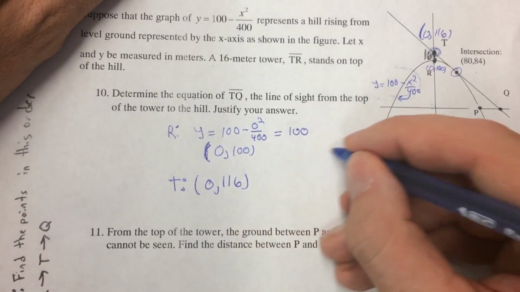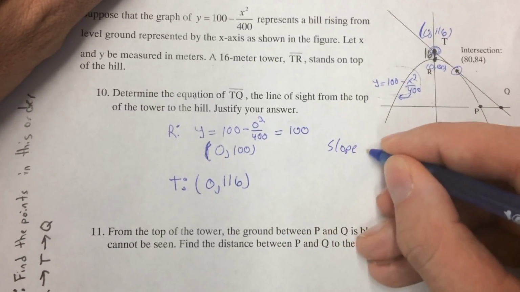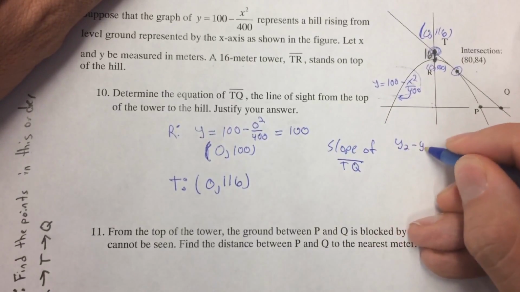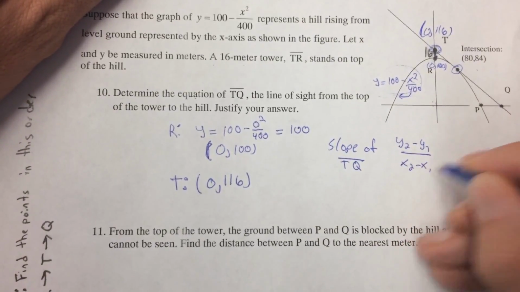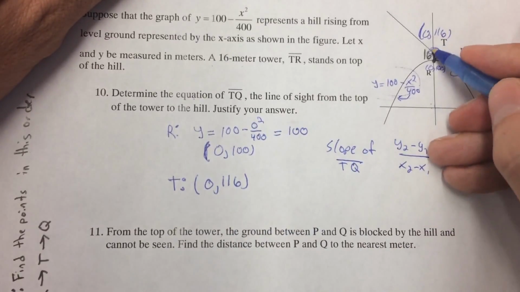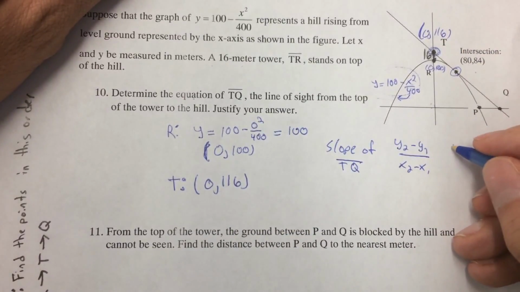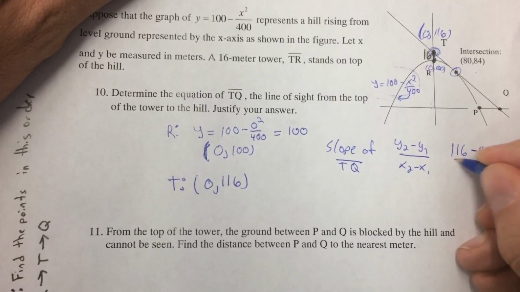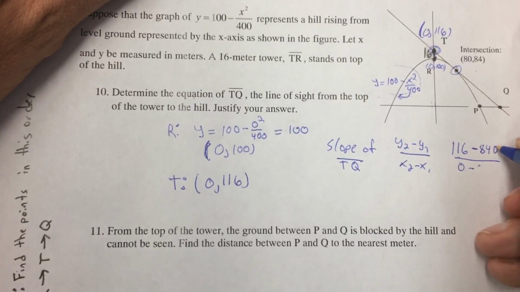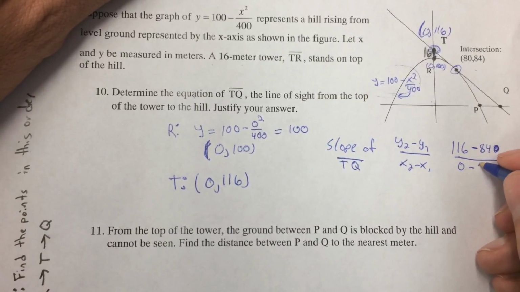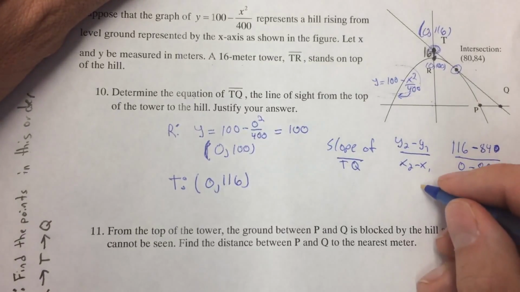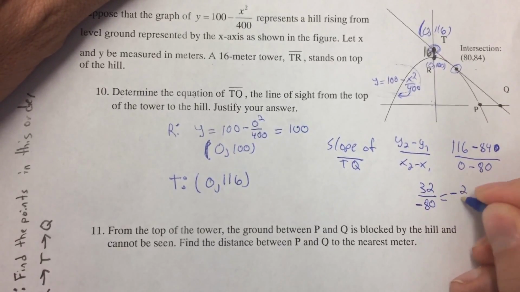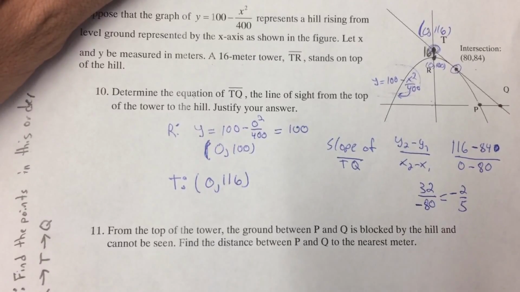So now to find the slope of TQ, we can use y2 minus y1 over x2 minus x1. Here, point T is going to be 116 minus 84 over 0 minus 80. And so we get 32 over negative 80, which simplifies to negative 2/5. That's the slope of TQ.